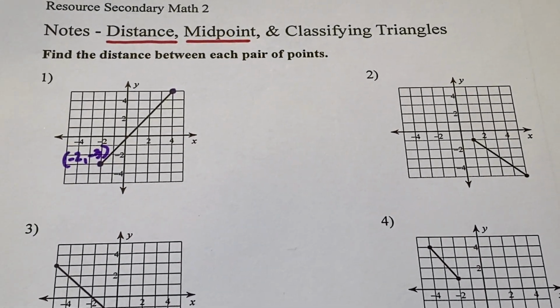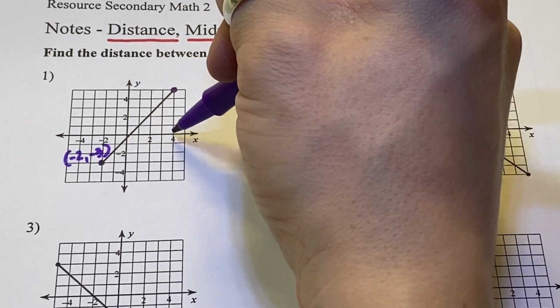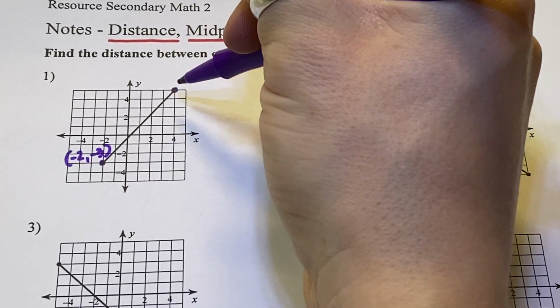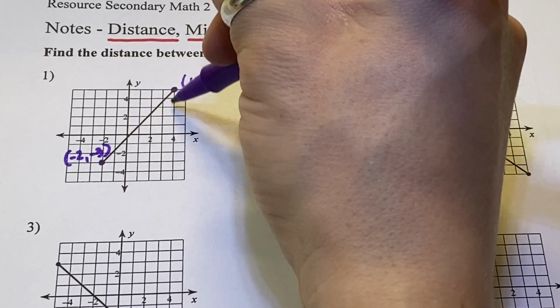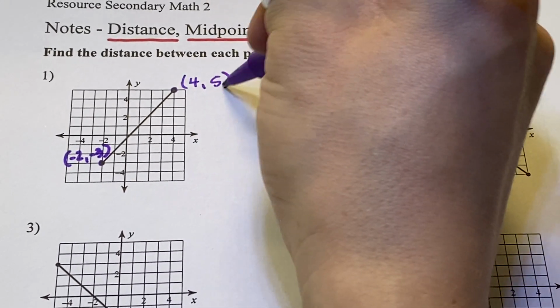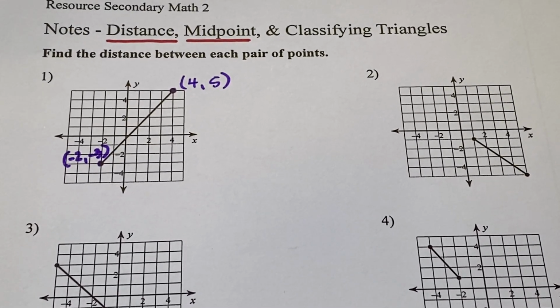Okay, what about my second coordinate? +5 and +4. Switch those around. x, comma, y. We get 4 for our x, comma, 5 for our y. Always good to refresh, x, comma, y. So we have our two coordinate points. That's what we need to plug into our formula.